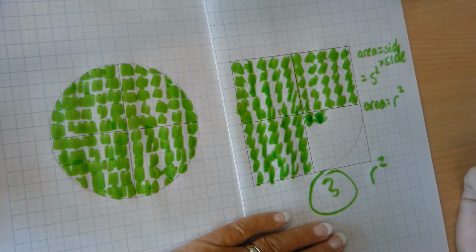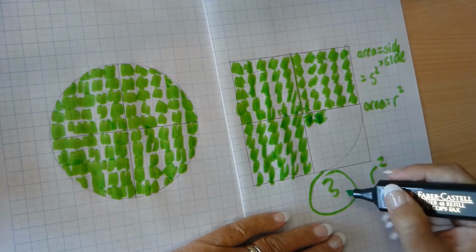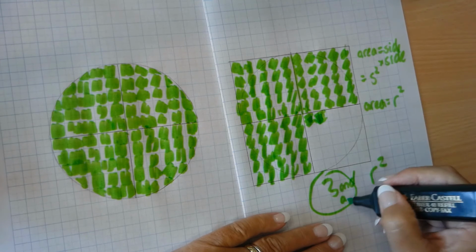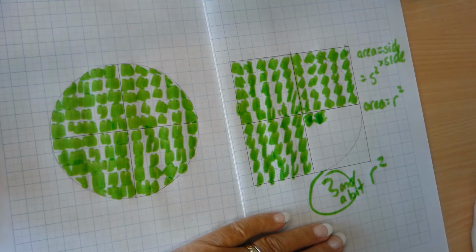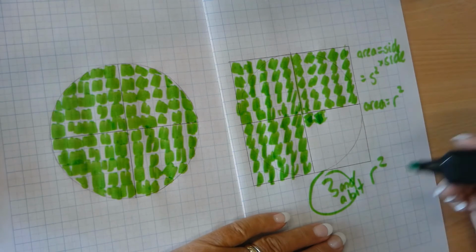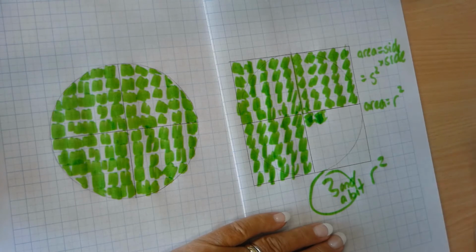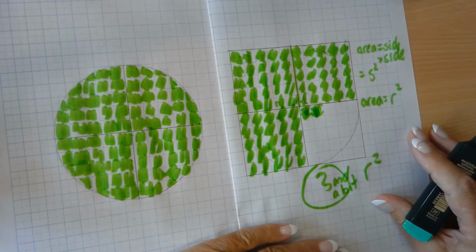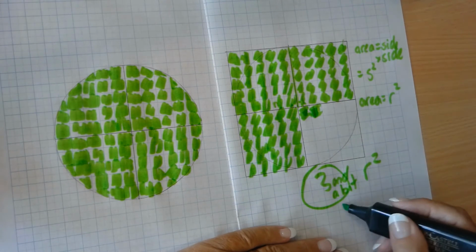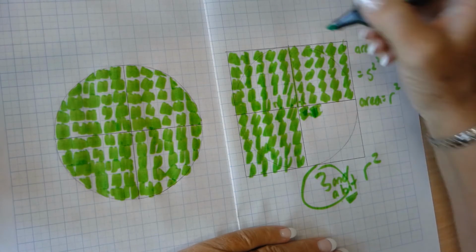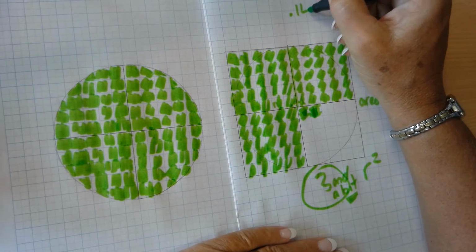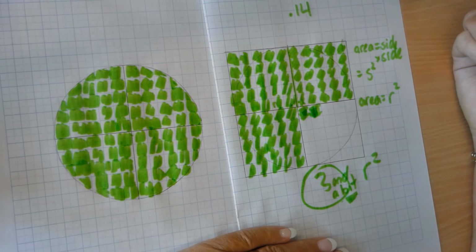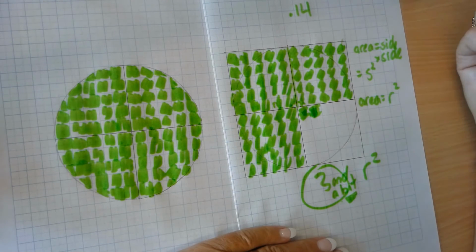I always use the language 3 and a bit. But we can't have a rule that says 3 and a bit times the radius squared. Somebody very clever at some stage worked out that this bit was actually about 0.14, so a bit more than a tenth, 14 hundredths if you like.